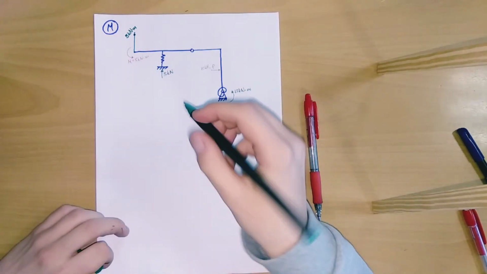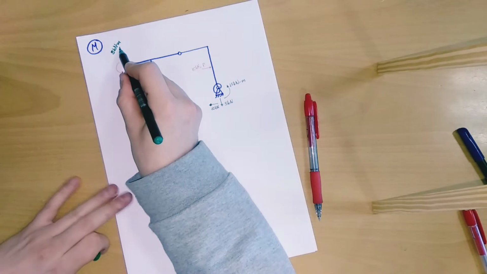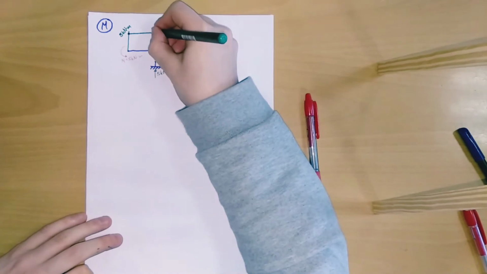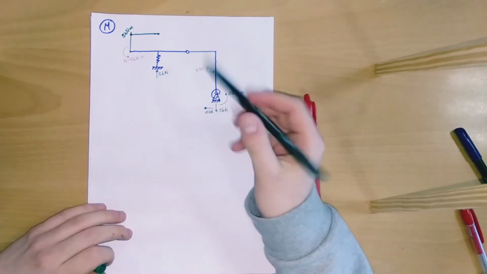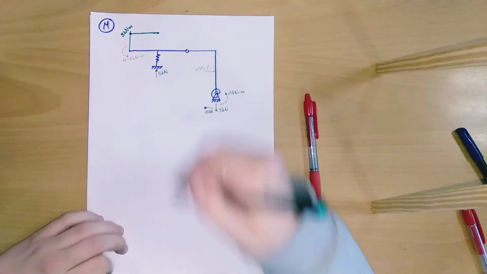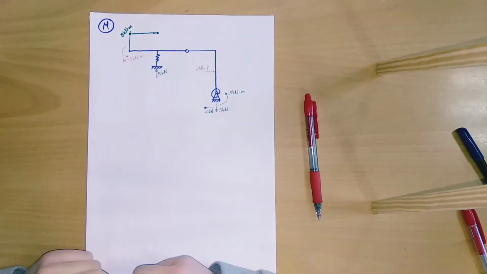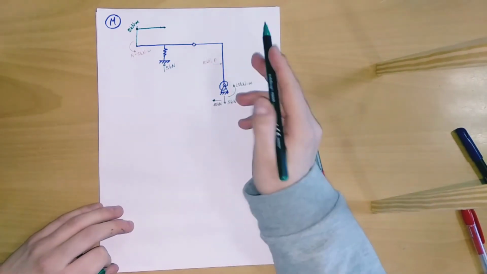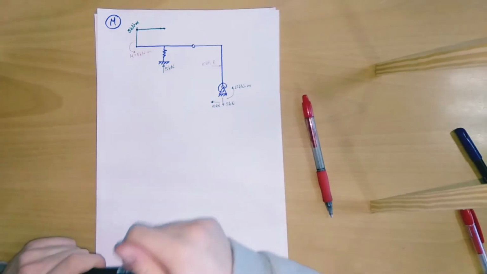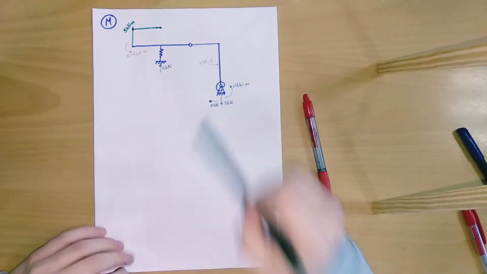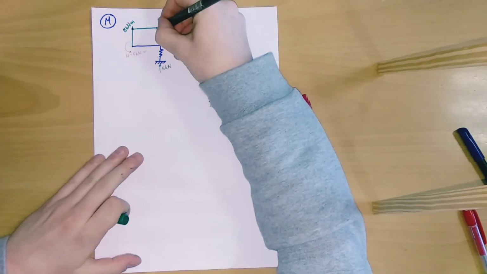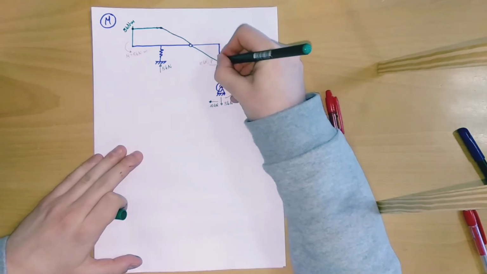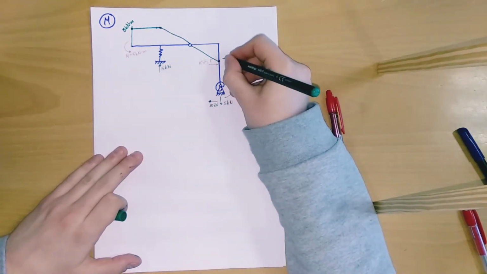kilonewton meters. Now this value is going to continue as there are no moments nor forces. At this point, we have a force. At the hinge, it's very important to know that the moment is going to be 0. So the bending moment diagram has to pass through this point. As here we have a force, the slope is going to be negative, and it's going to pass through this point until reaching 5 kilonewton meters.